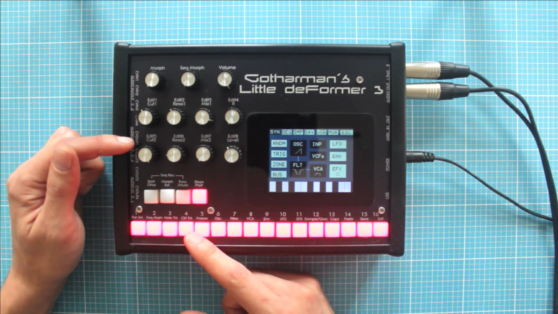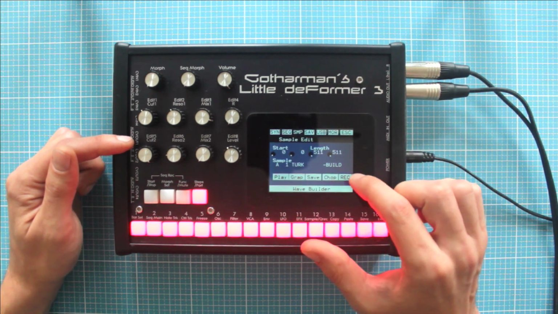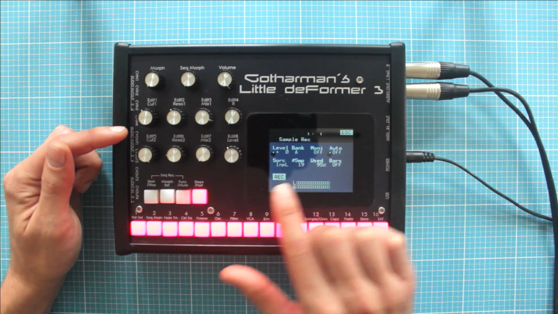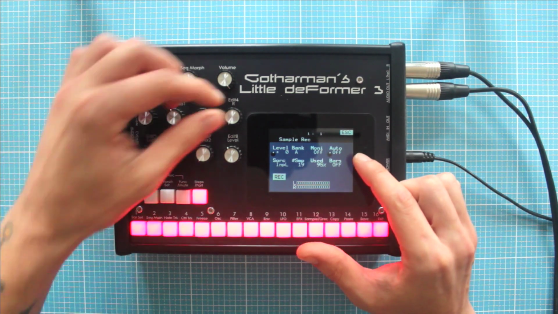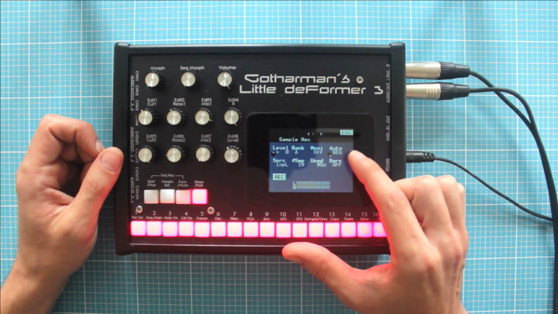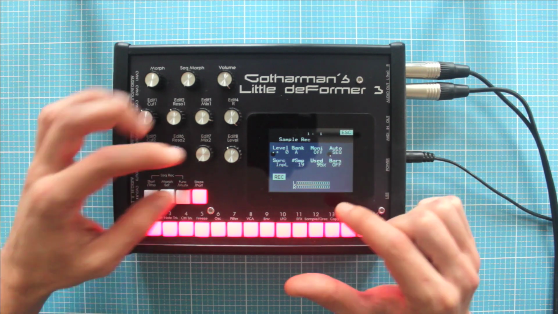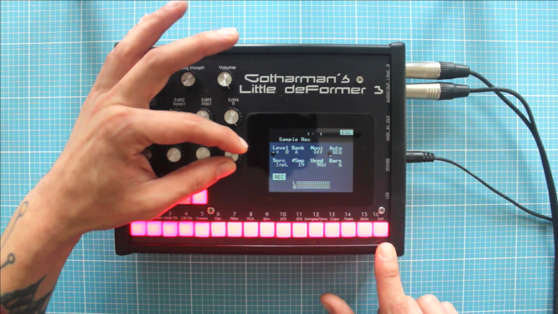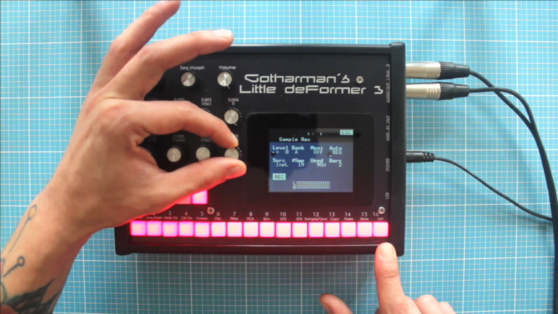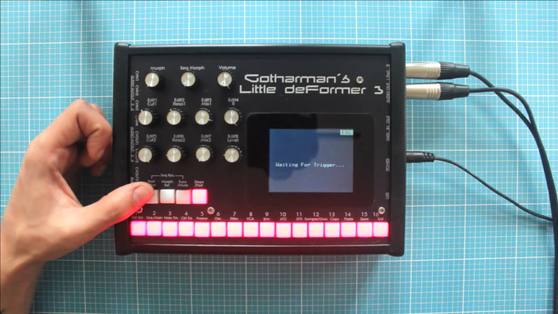So the first thing we're gonna do is sample this. We're gonna hit sample, record, and here we can set it to sequence. So the recording will wait for the sequence to start, and we want to record one or, let's say, two bars, so two times the 16 steps. Hit record, waiting for trigger.